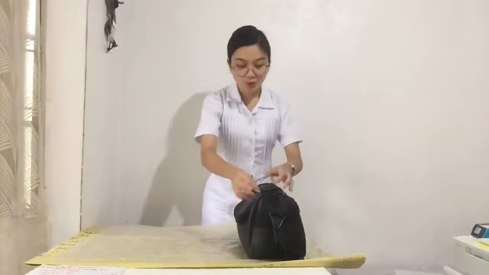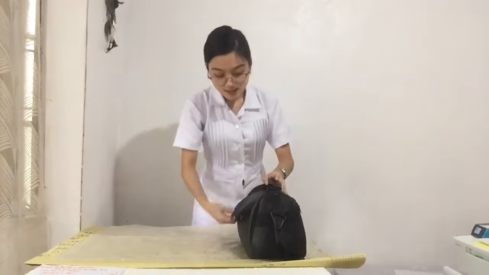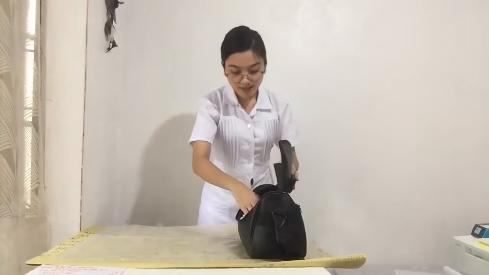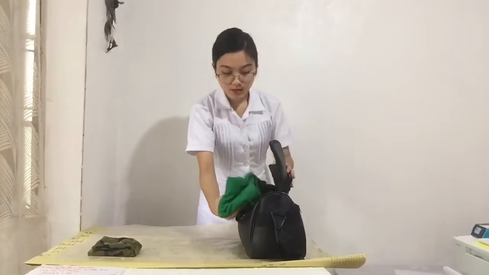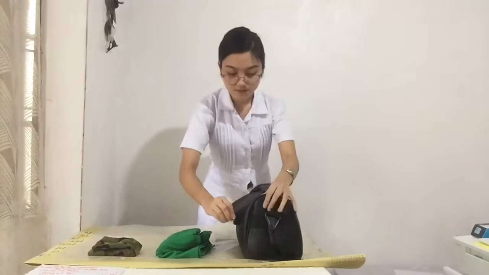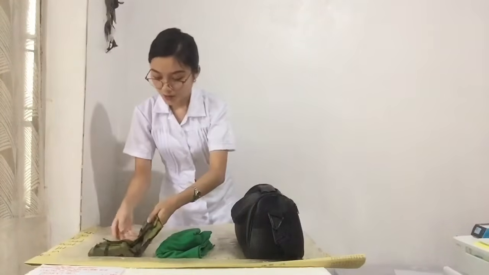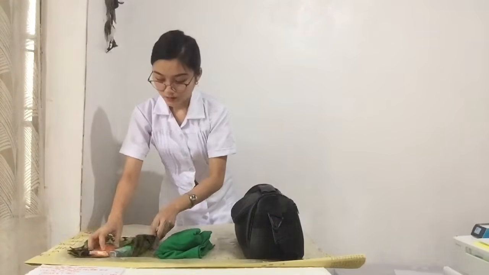Now we are going to open our bag and take the towel, soap dish, and our apron, and then we are going to place these articles on the side of our table. So we have here our apron, and here our soap. This is preparing us for the hand washing.